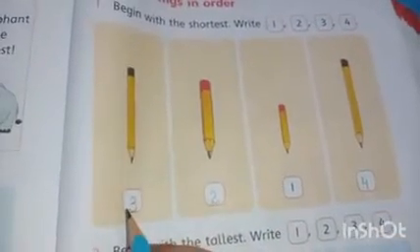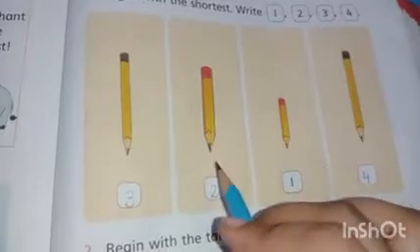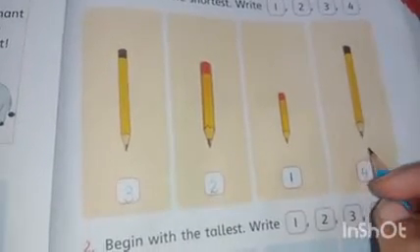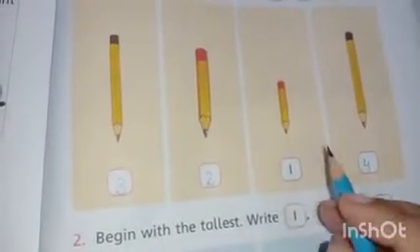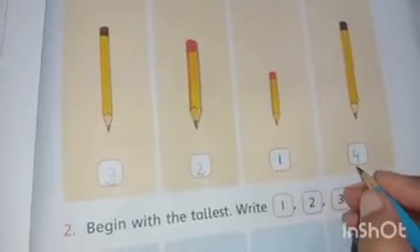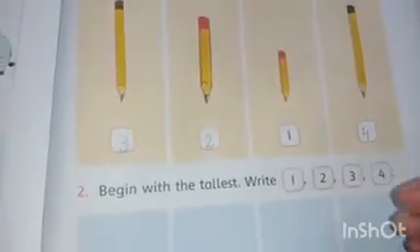Here we have a pencil which is longer than these 2 pencils and shorter than this pencil. So we write number 3 in the box. Here we have a pencil which is very long from all these pencils. So we write over here number 4. Go for the next one.